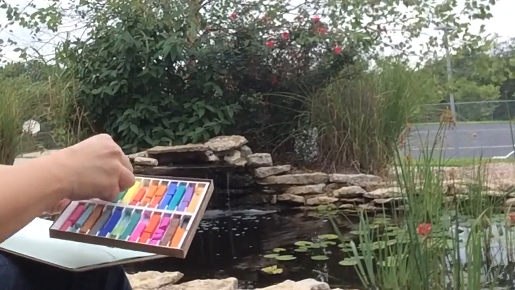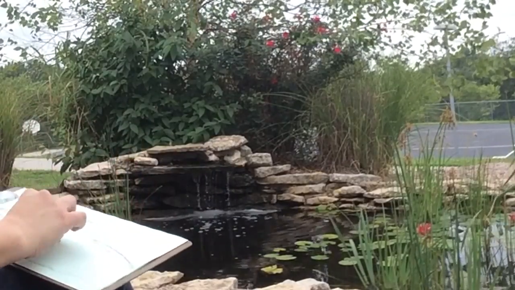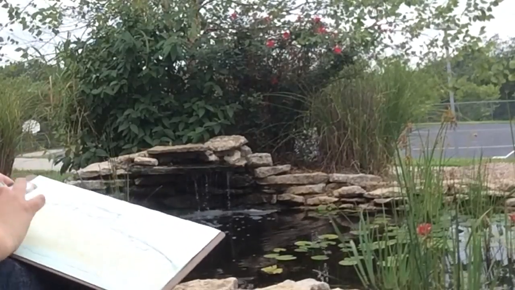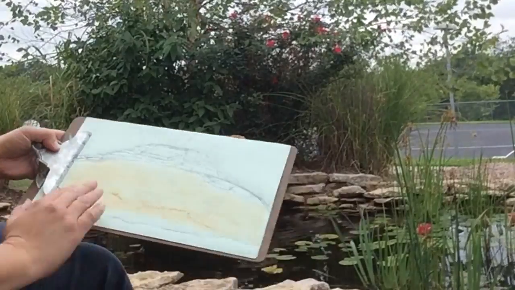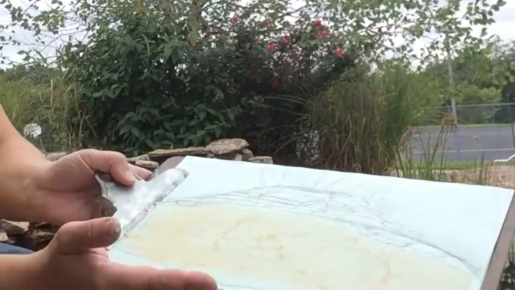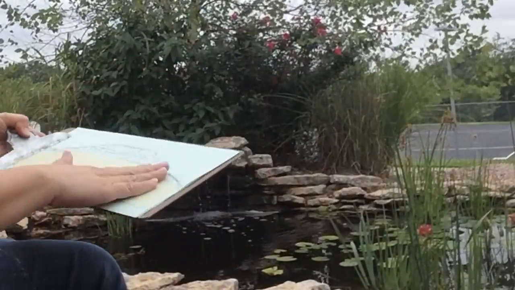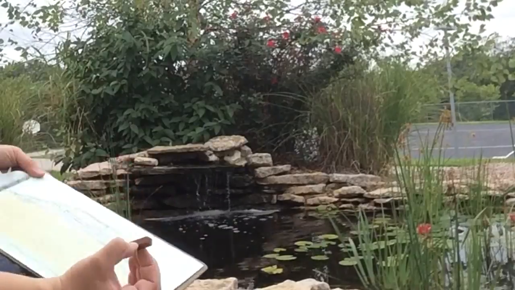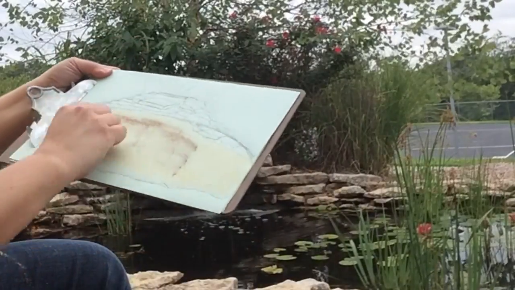Now what's great about chalk pastels is that it is great for blending. And if we look, the pond is not blue. Pond water, because water just reflects, so ponds are oftentimes very brown or green with just a tiny bit of blue reflected, especially on a cloudy day like it is today.